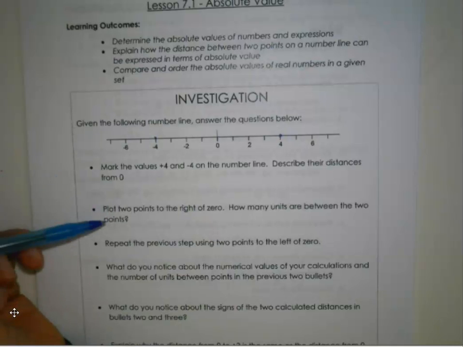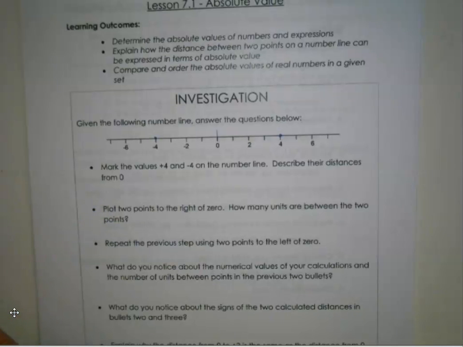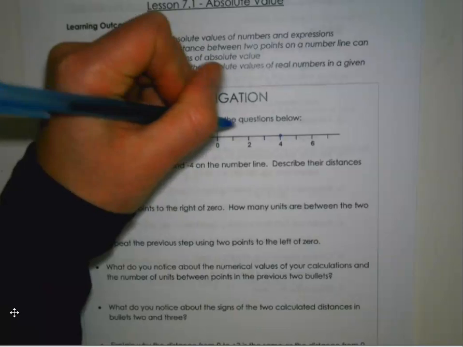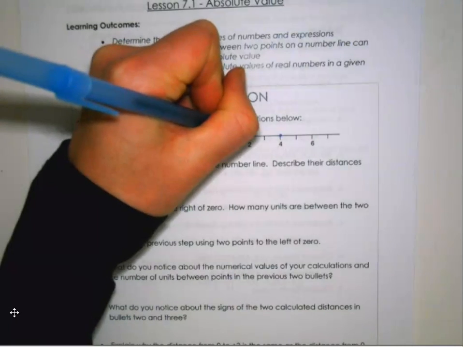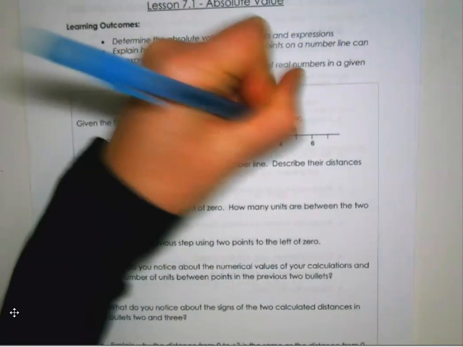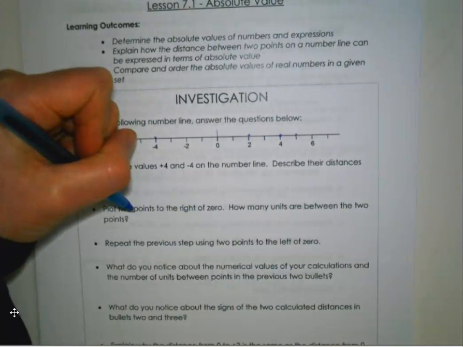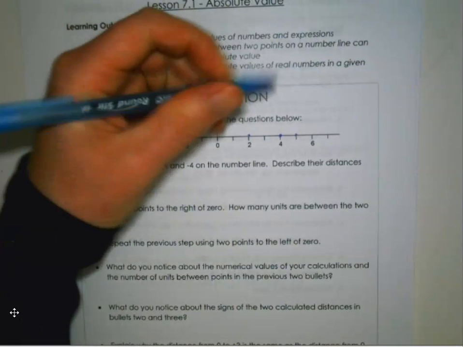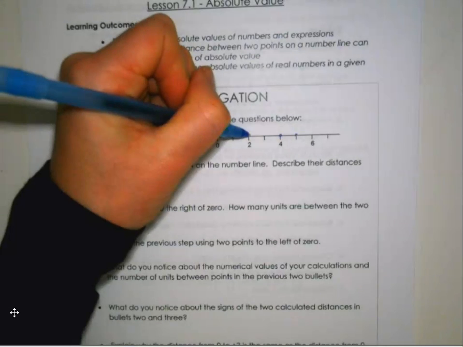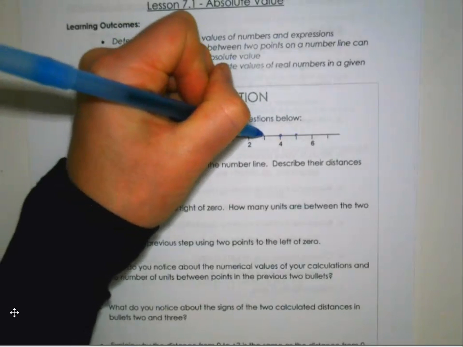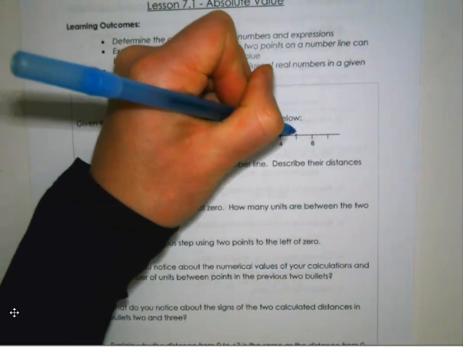Then the next thing is plot 2 points to the right of 0. How many units are between the 2 points? We can do one at 2 and one at 5. Between 2 and 5 you can just go 1, 2, 3.